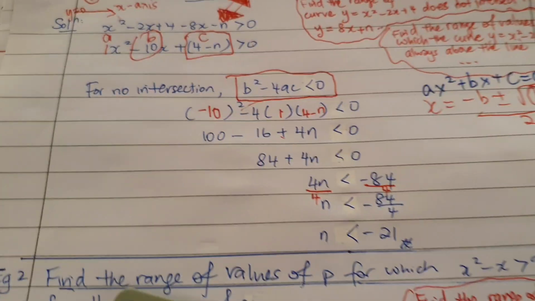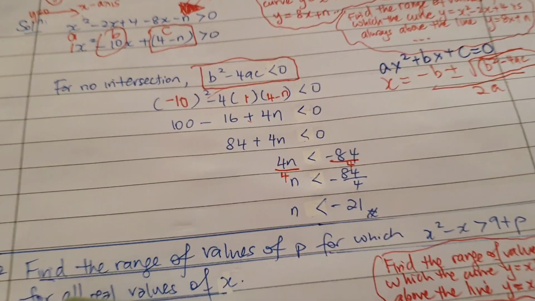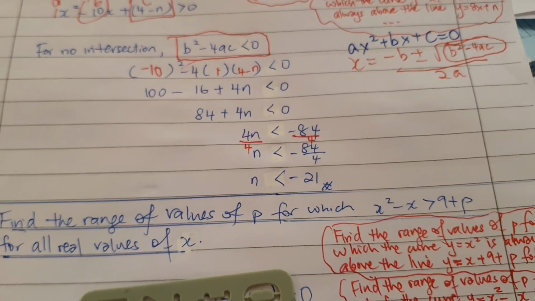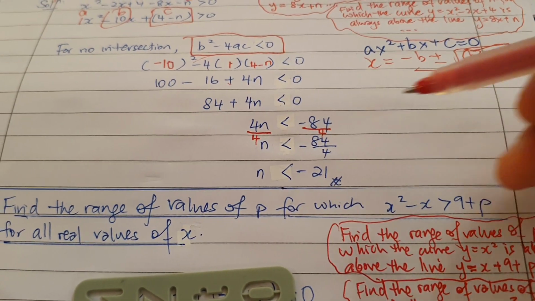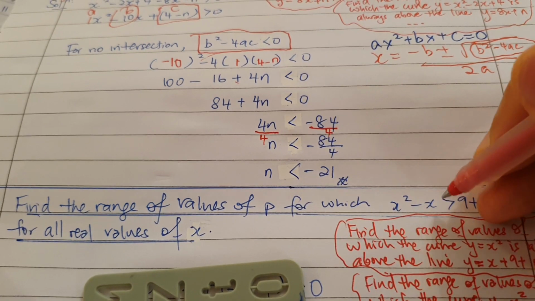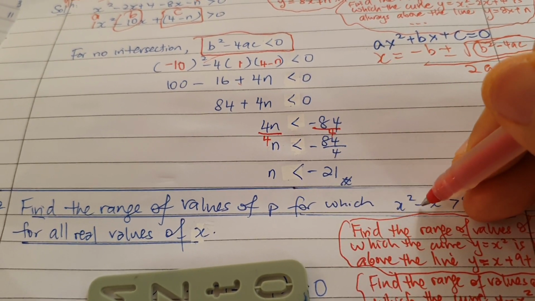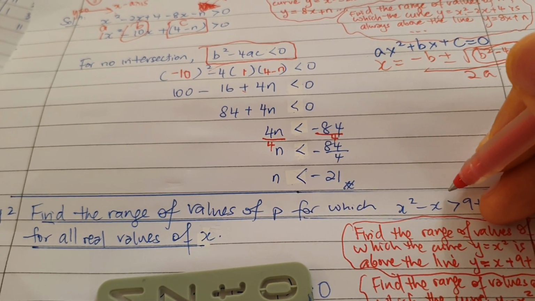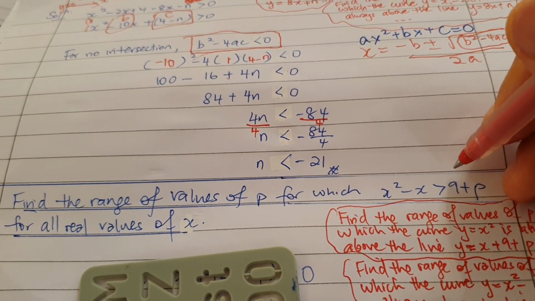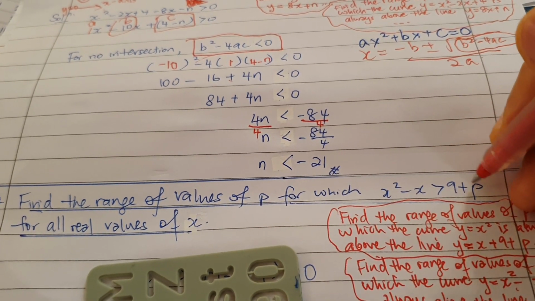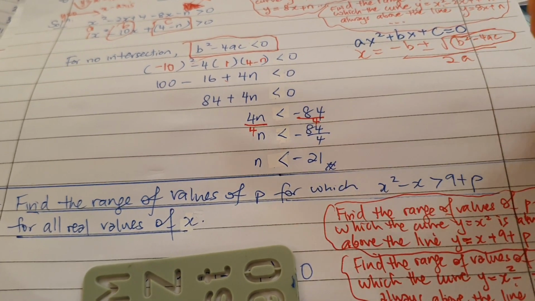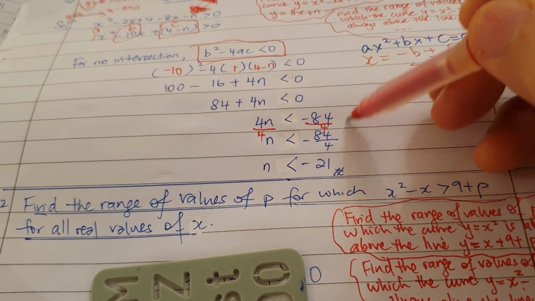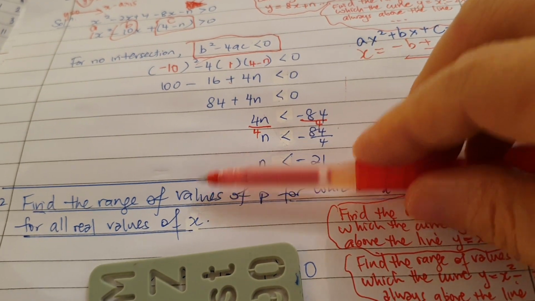Okay, now let me do a similar question. Find the values of p. Now they're talking about p. Just now the unknown was n, right? For which this is greater than this. Again, you can see here, this is in the form ax squared plus bx plus c, where b in this case is minus 1, and c is 0. And this other side is just a number, so it's y equals a number. It's a horizontal line. So they are just saying that this happy face is above a certain horizontal line.